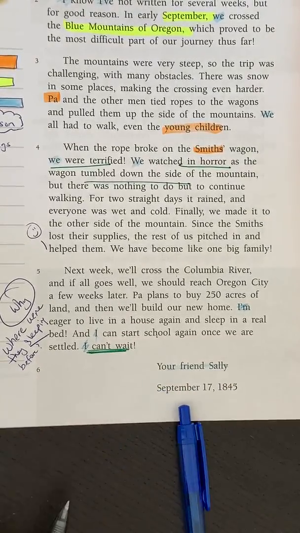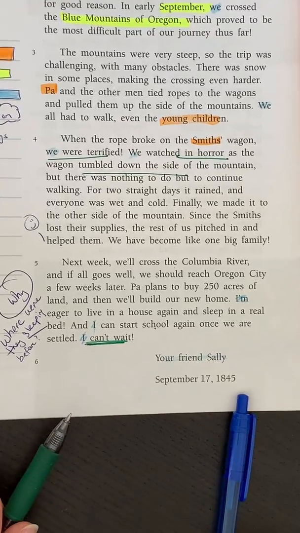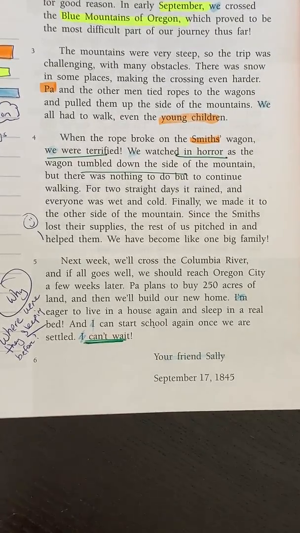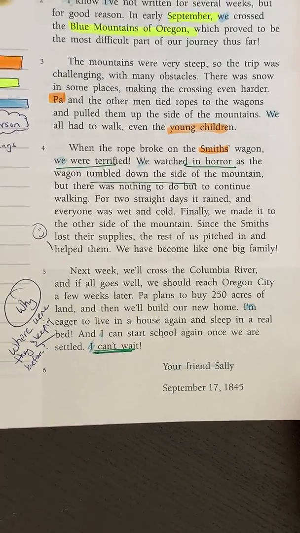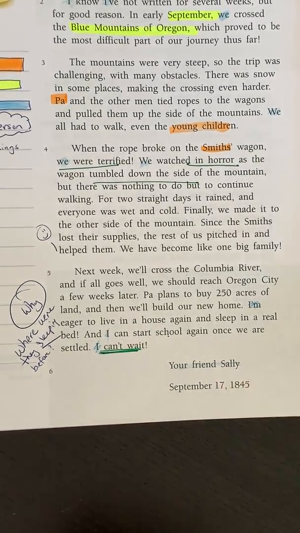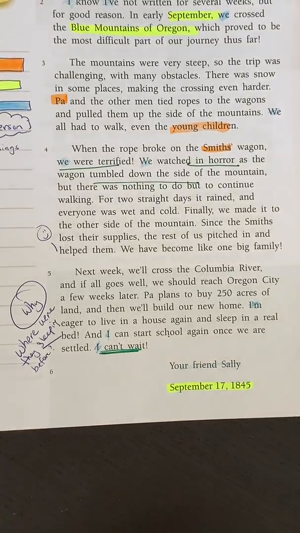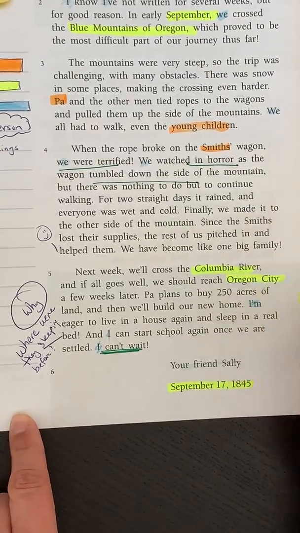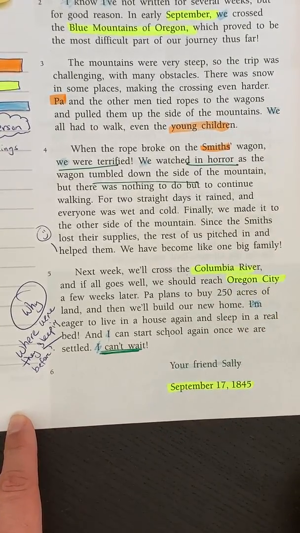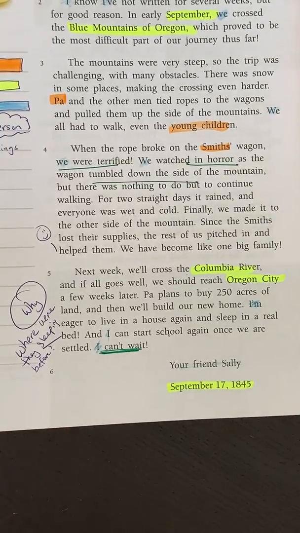Your friend Sally, September 17, 1845. Okay, for all my mathematicians, go ahead and do the math to see how long ago this was written. September 14th, that sounds like a setting to me, so I'm going to make that yellow. September 17th. Oh, I found another setting, actually. Columbia River, Oregon City. If you see some more, let me know.